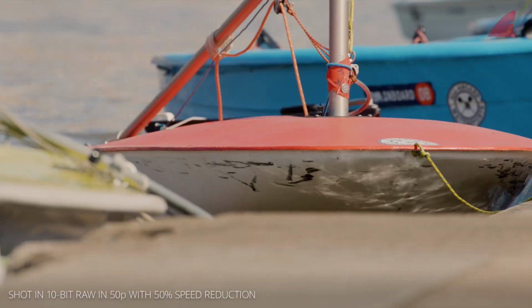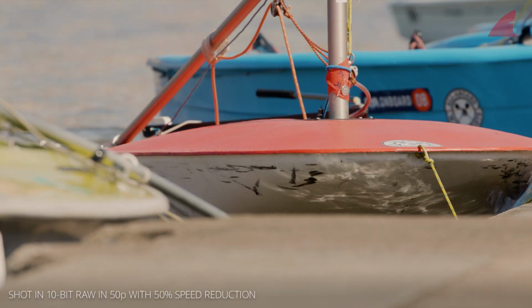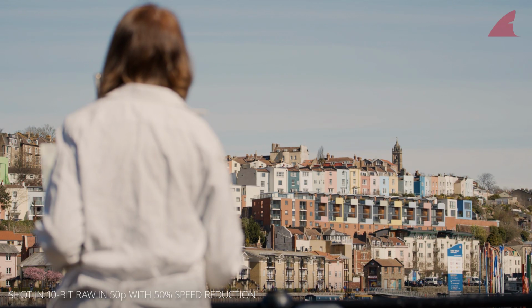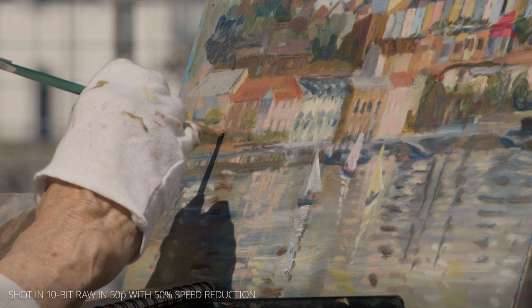Investing in CFast cards. If you want to get the full potential out of the camera and use the cinema raw light, you're going to need a lot of CFast cards. A 120GB CFast card will get you about 15 minutes worth of footage. So for a full day shoot, depending on what you're shooting, you're going to need a lot of cards.